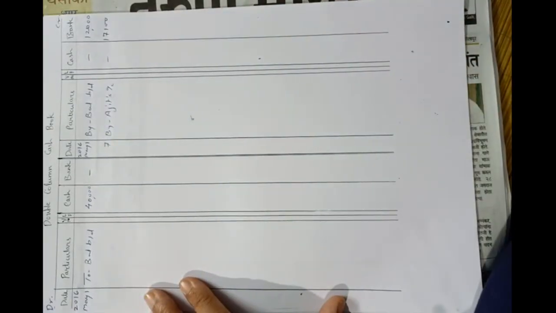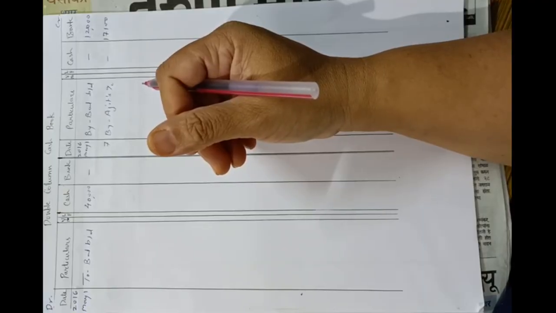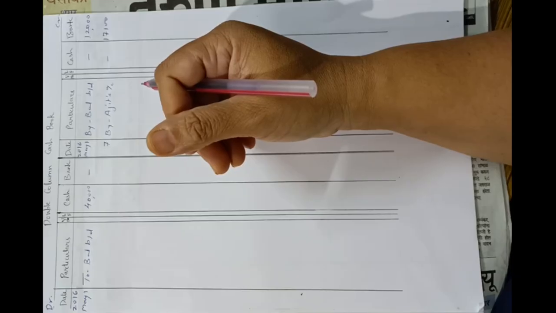Now the next entry. Next entry is of 9th May. Kapil was offered 10% cash discount to pay by 10th May. He paid only 60% amount. So let's calculate now.